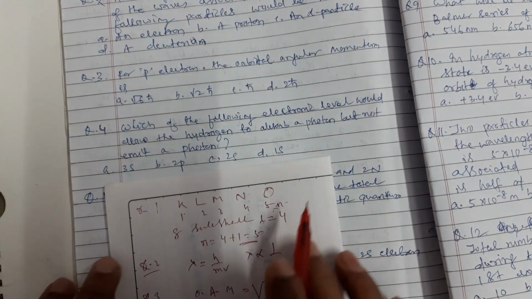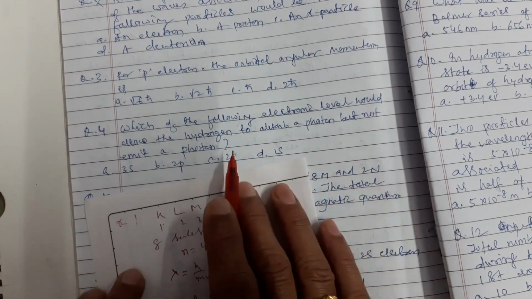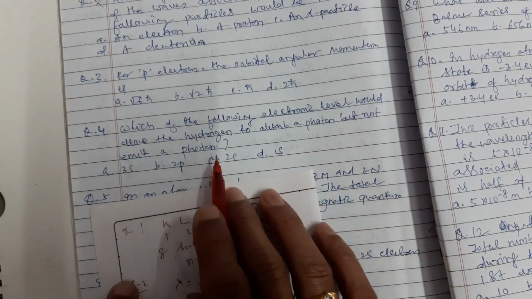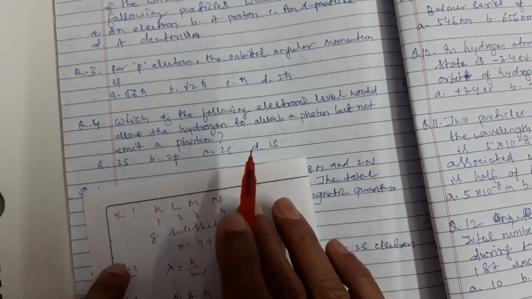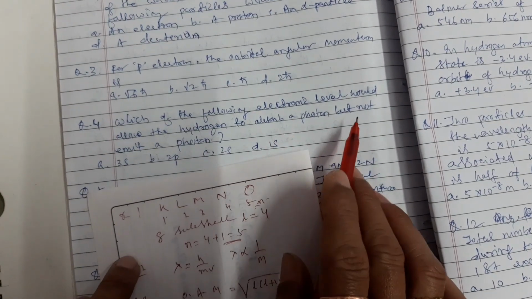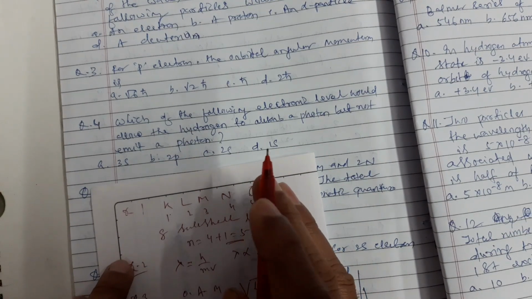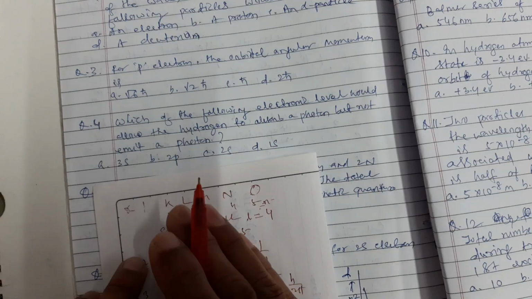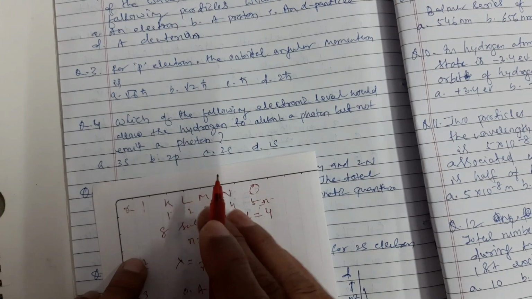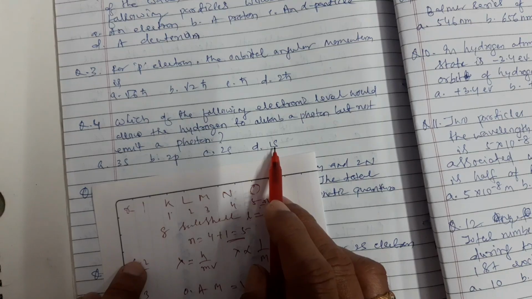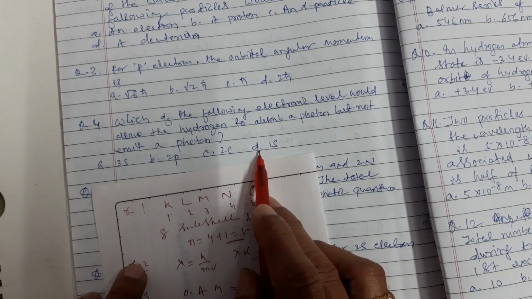Next, which of the following electronic levels would allow the hydrogen atom to absorb a photon but not emit a photon? To absorb a photon but not emit a photon. We know when there is an emission, it should come to the next lower level. If the lowest level is 1s, then there is no lower level. So choice D is the correct answer.